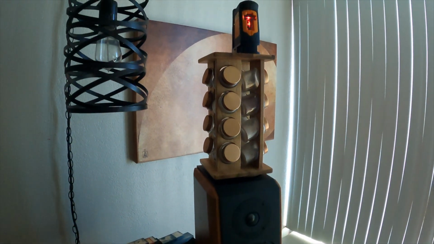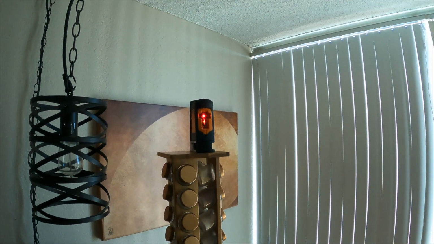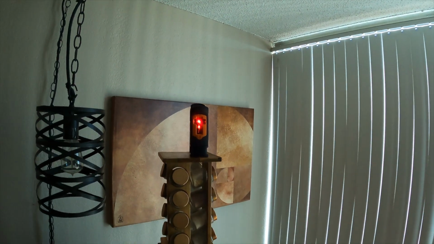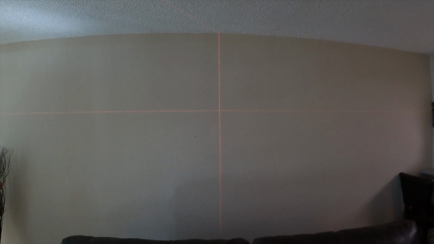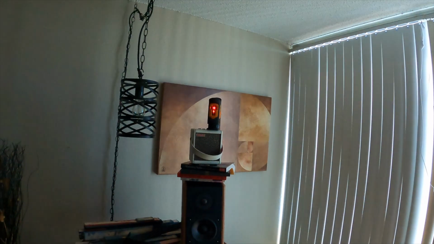Speaker, spice rack, laser. That is precisely a speaker spice rack from the ceiling. Exactly where I wanted it. Okay, I've made an adjustment to my laser height. I've taken away the spice rack. I've added 4 books and a little guitar amp.